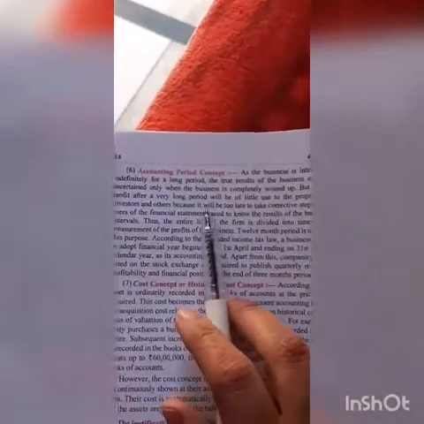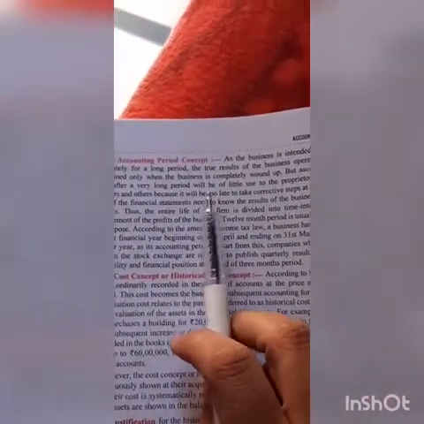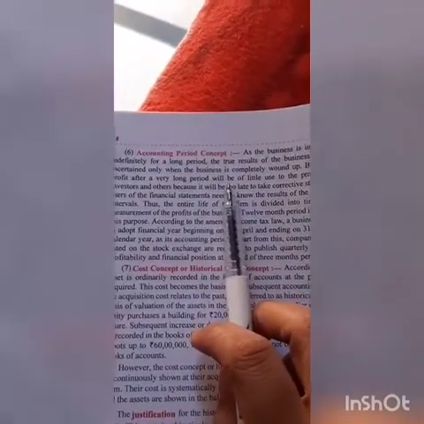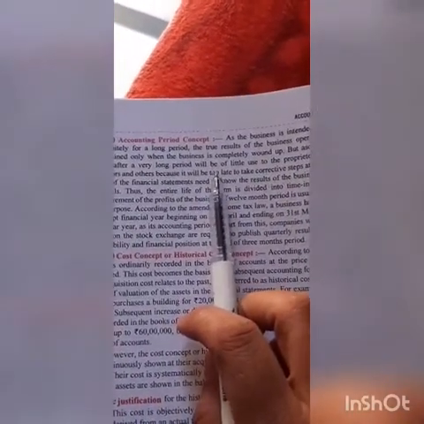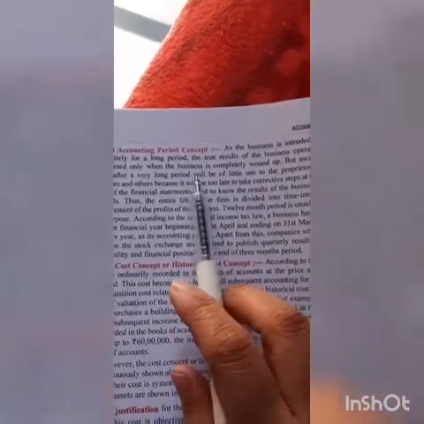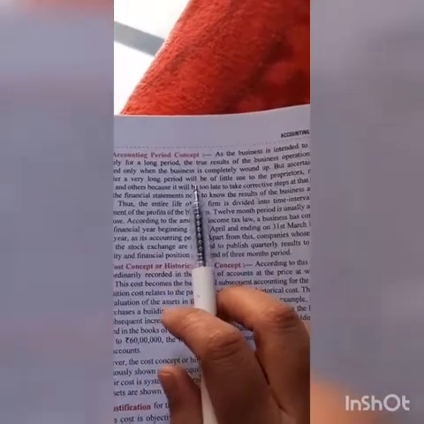The next principle is accounting period concept. Accounting period says that a businessman has to maintain his business for a definite time period. The time period is called a financial year. As you know, our financial year starts from 1st April to 31st of March.